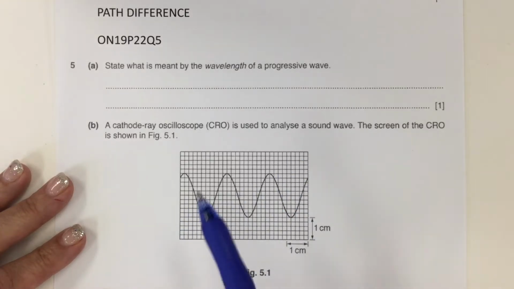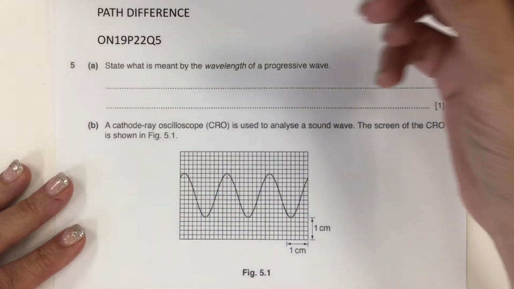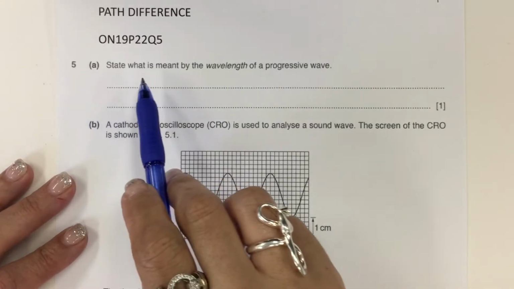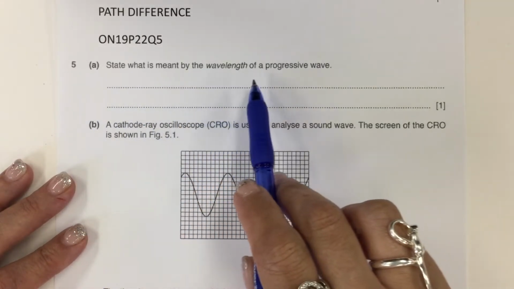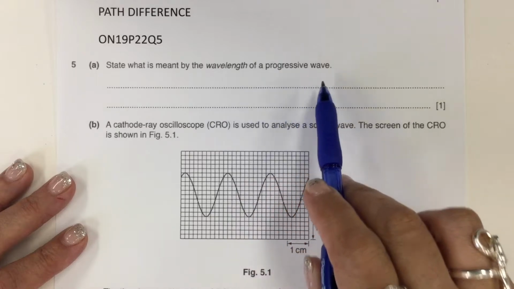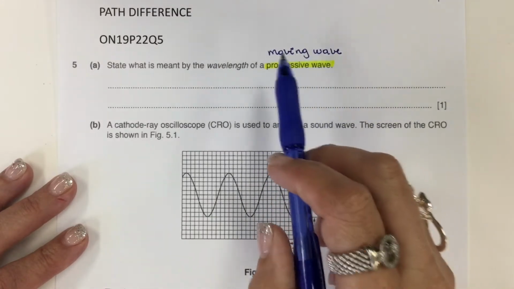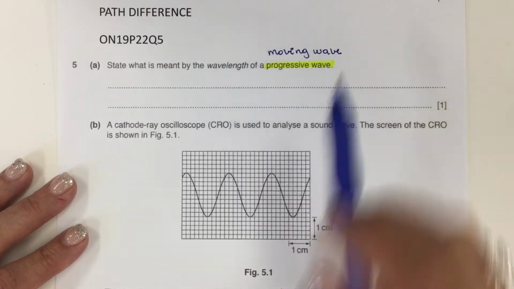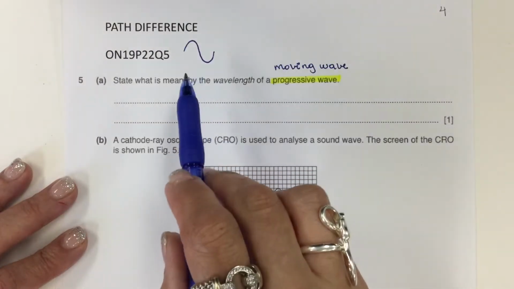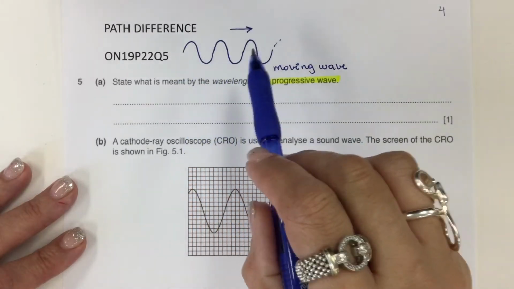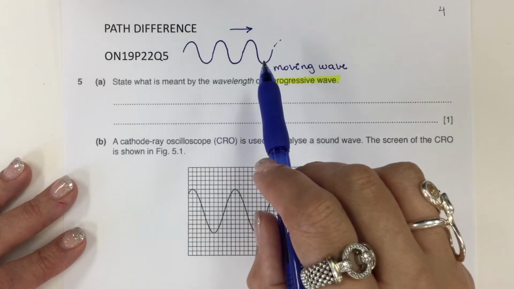This is a structure question about path difference. First question, state what is meant by the wavelength of a progressive wave. The term progressive wave corresponds to a moving wave. So this is a single wave. Now this diagram represents a wave front.